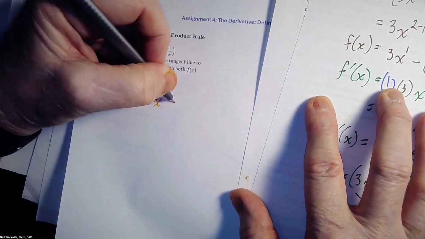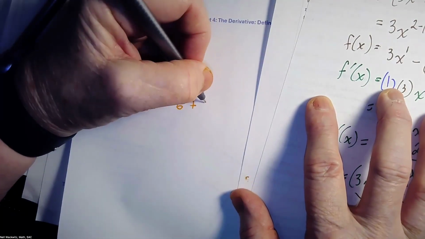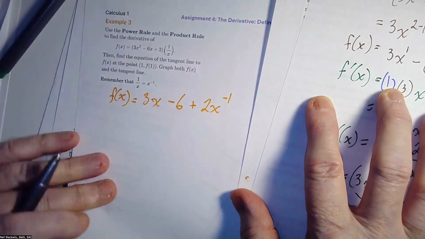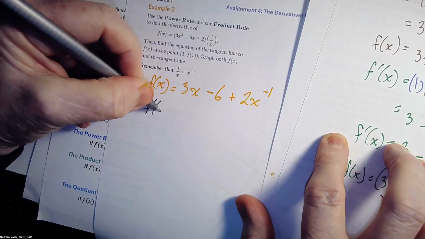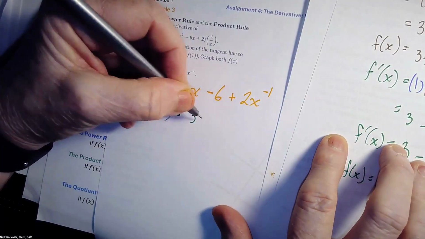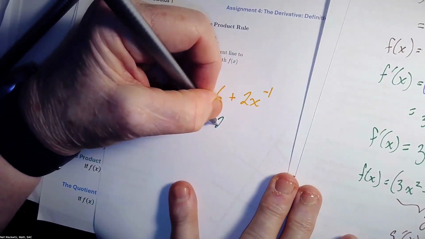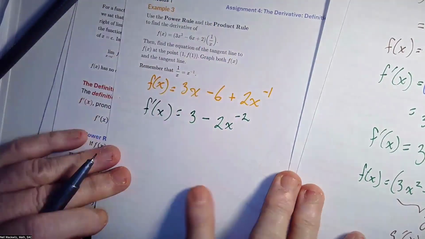Three x minus 6 plus 2x to the negative 1. And we said that f prime of x was 3 minus 2x to the negative 2.